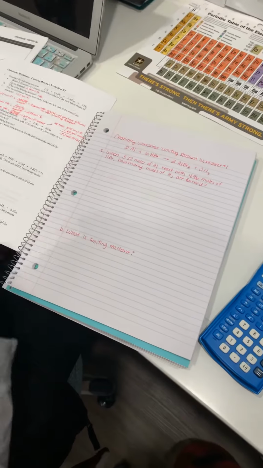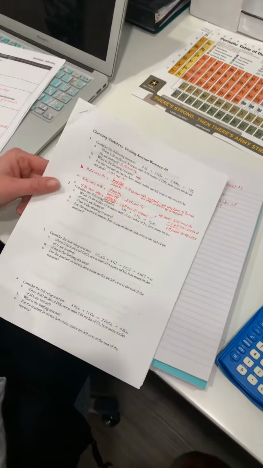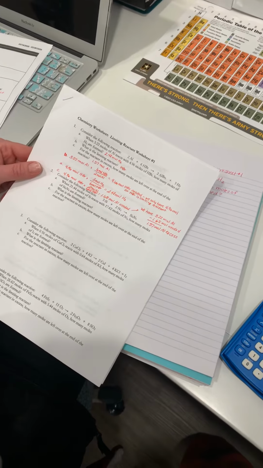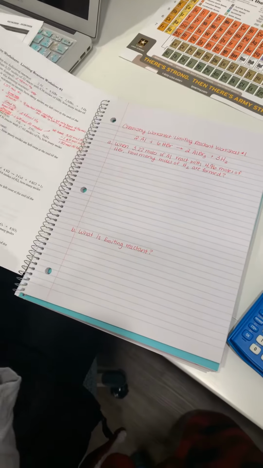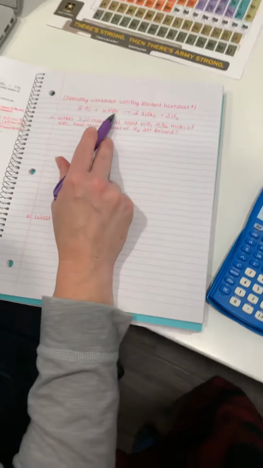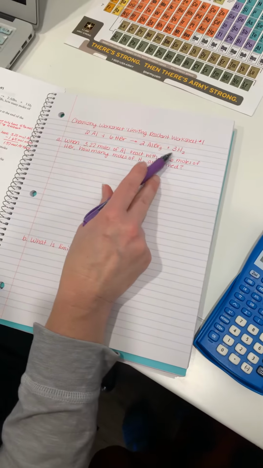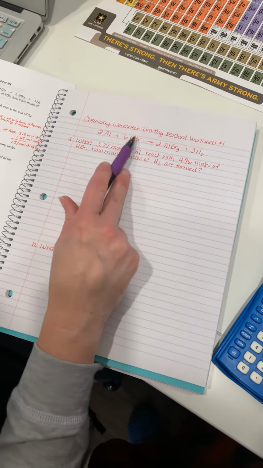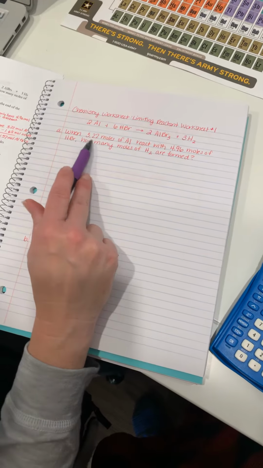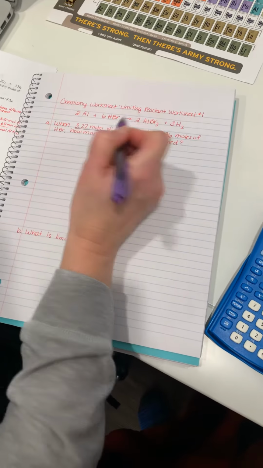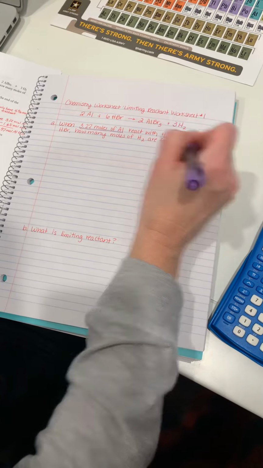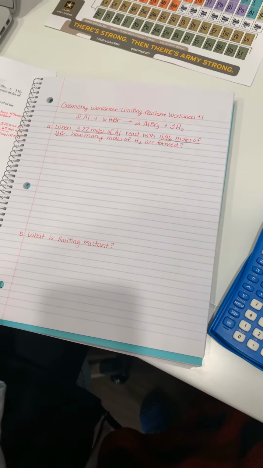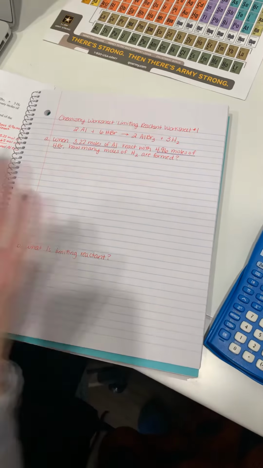I'm going to do problem number 1 on chemistry worksheet, limiting reactant worksheet number 1. So all the information: 2 Al with 6 HBr produces 2 AlBr3 and 3 H2, and it looks like it's balanced. What's different about these problems with limiting reagents is that when you read the problem, you've got 3.22 moles of Al and you've got 4.96 moles of HBr. So you have 2 numbers. The problems we've done previously just had 1 number.